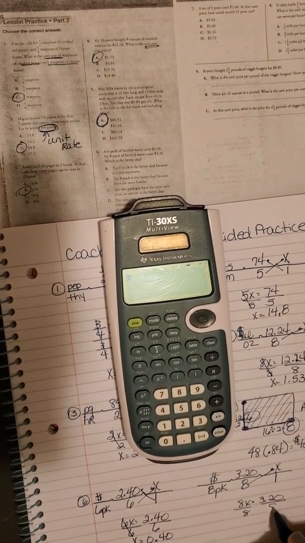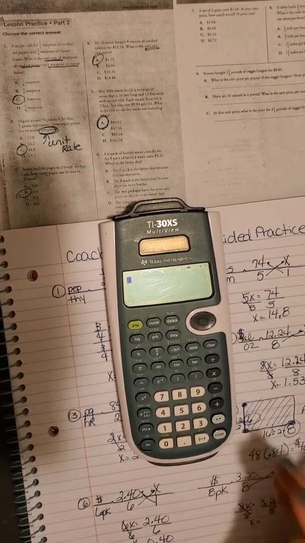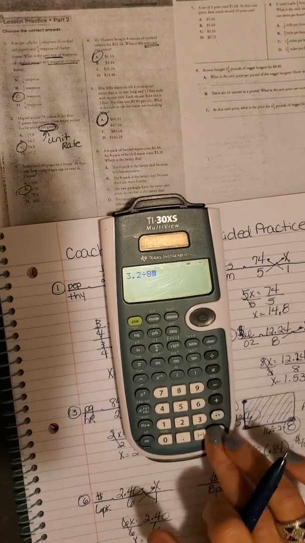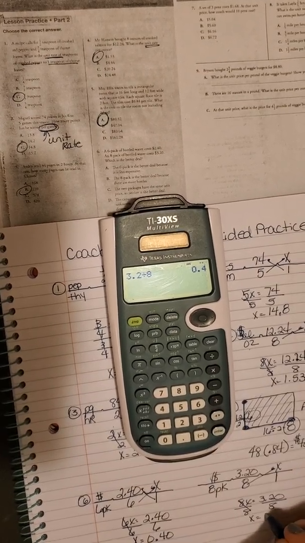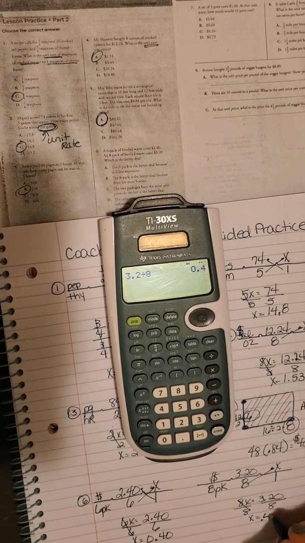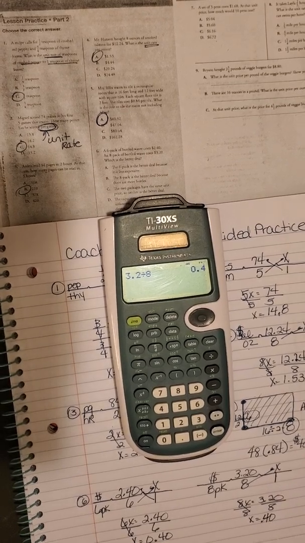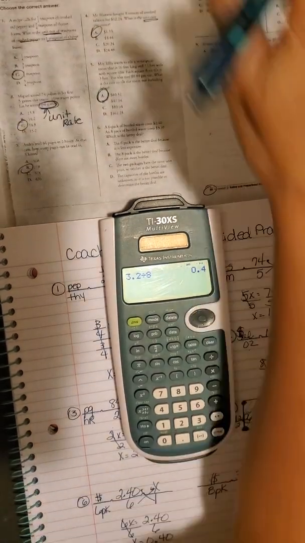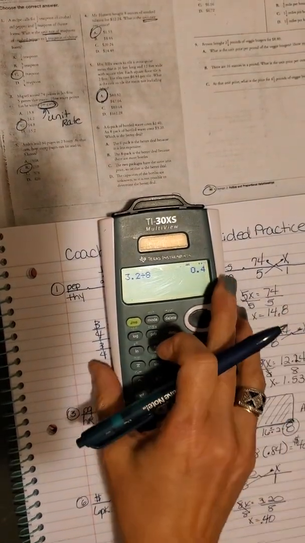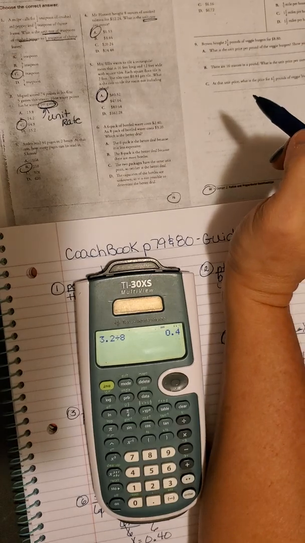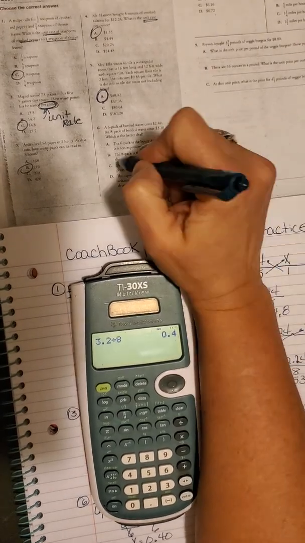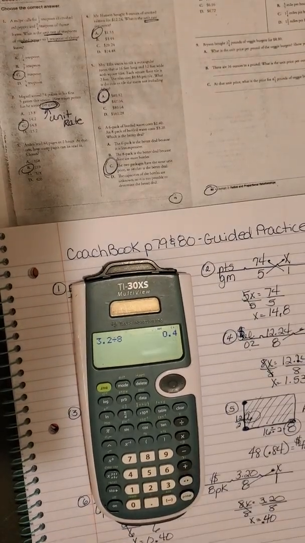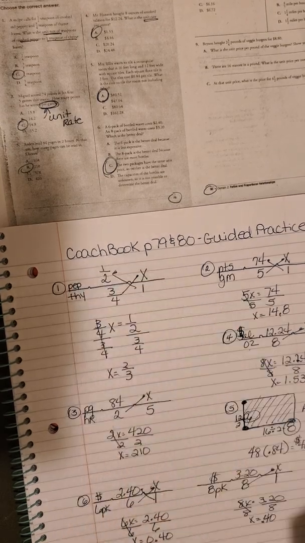Divide both sides by 8. $0.40. They are both 40 cents. So, the 2 packages have the same unit rate, so neither is the better deal. Neither is the better deal. They both have the same unit rate.